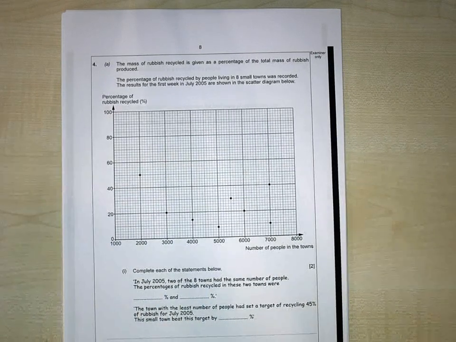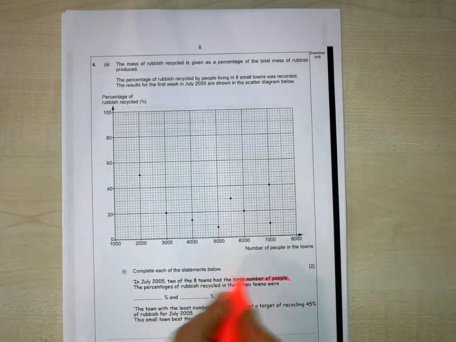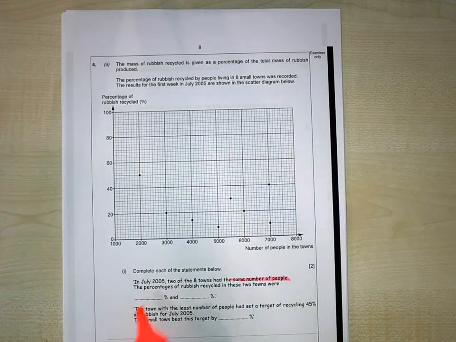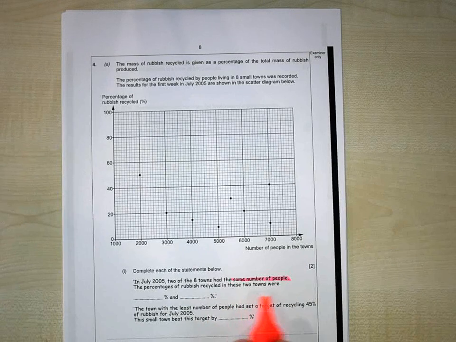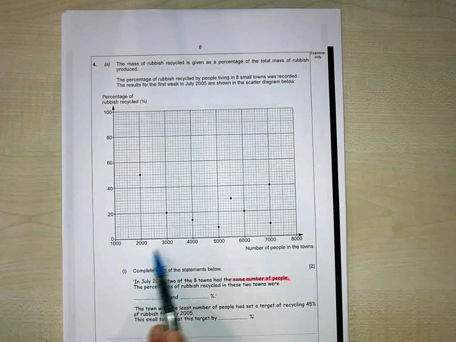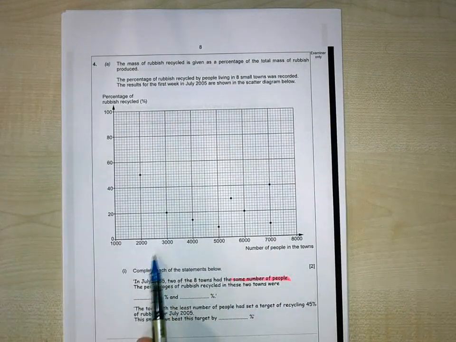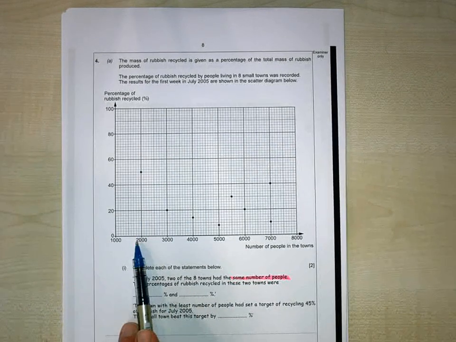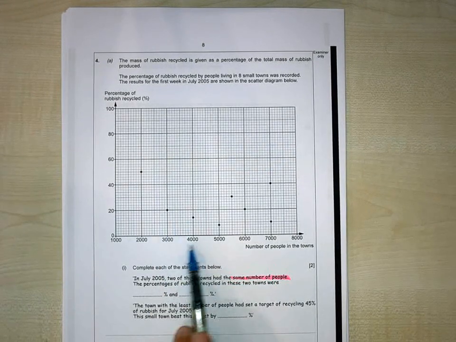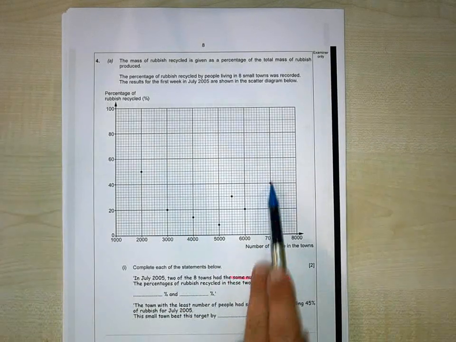Complete each of the statements below. In July 2005, 2 of the 8 towns had the same number of people. The percentage of rubbish recycled in these 2 towns were. So the same number of people. This is my number of people axis. So I'm looking to see which one of these has got more than 1 dot in. So 2,000, there's only 1. 3,000, only 1. I'm looking for where there is more than 1 dot, and it's here. It's these 2.